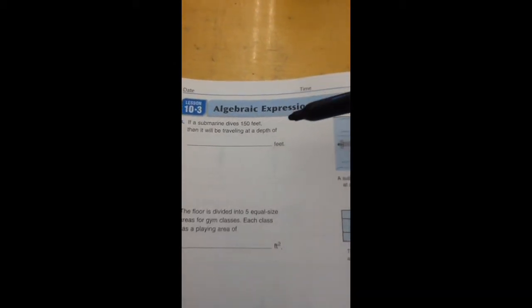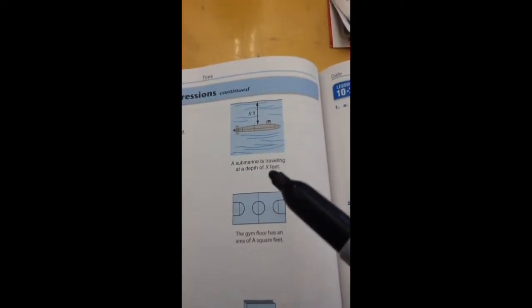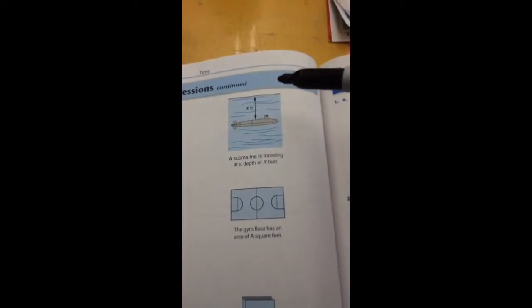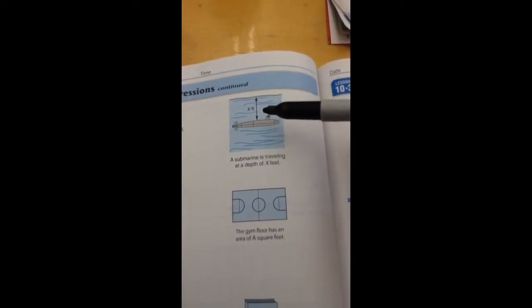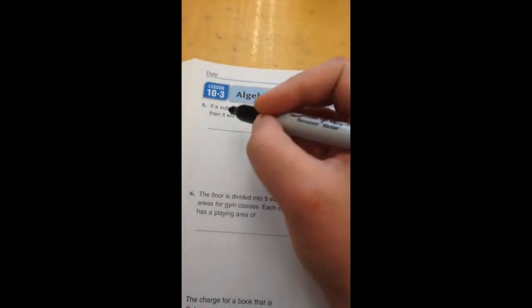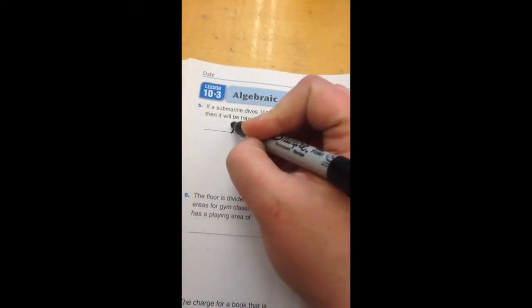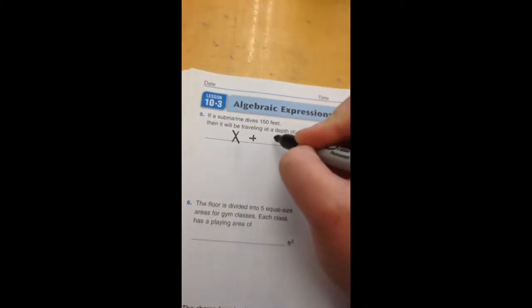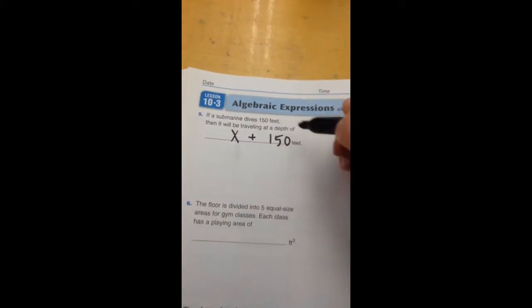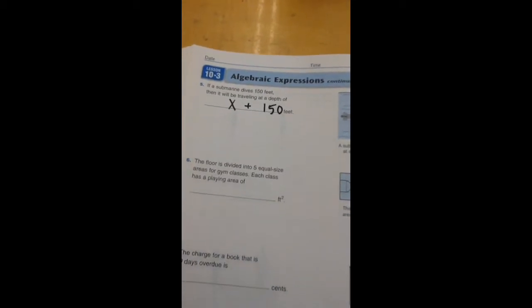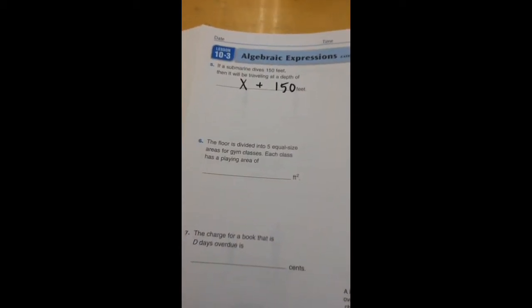Alright, so here the question is, if a submarine dives 150 feet, then it will be traveling at a depth of how many feet? Remember to use your information over here, and you know that the depth is already x feet. So you've got x feet and then another 150 feet. So what you'll do is simply write x plus 150 feet. Okay, and that would be what your answer would be. Don't need to solve it.